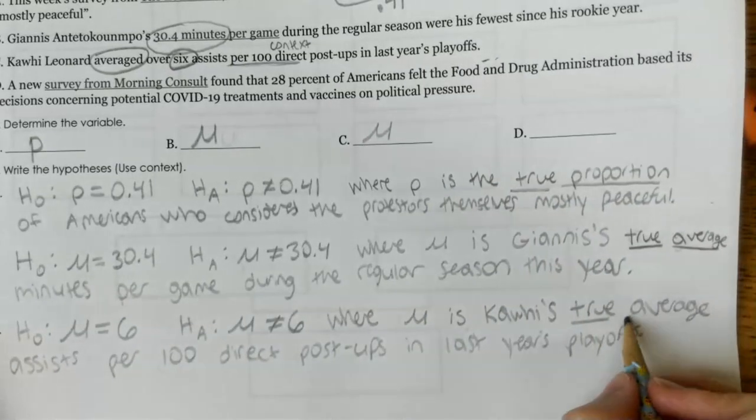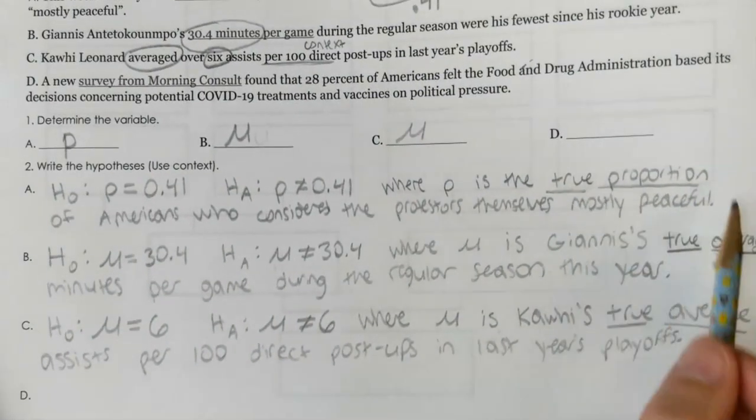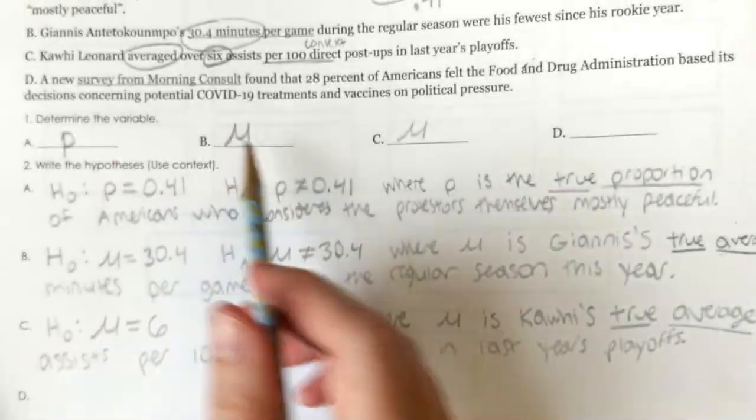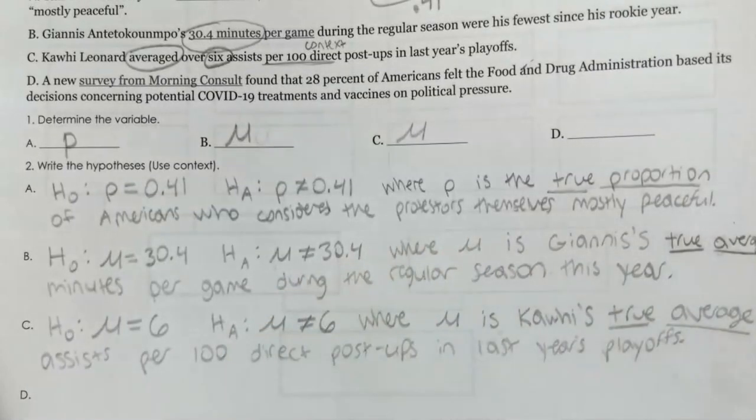All right, I had the word true and average. Remember, I need either true proportion or true average depending on what my variable is. All right, go ahead and pause the video and try D.